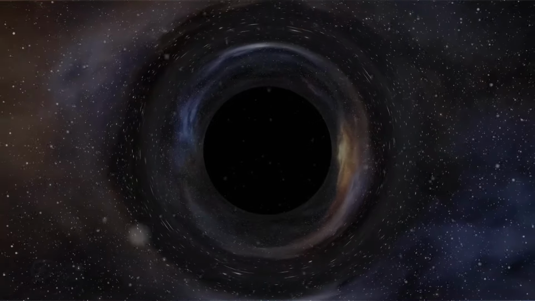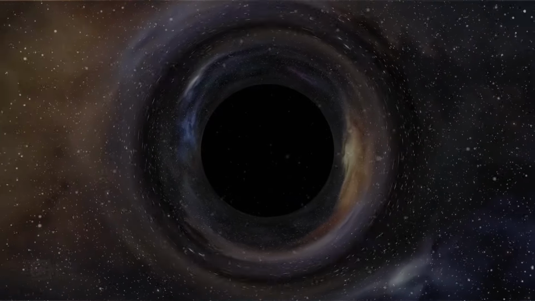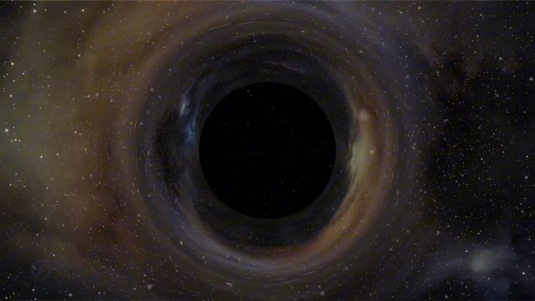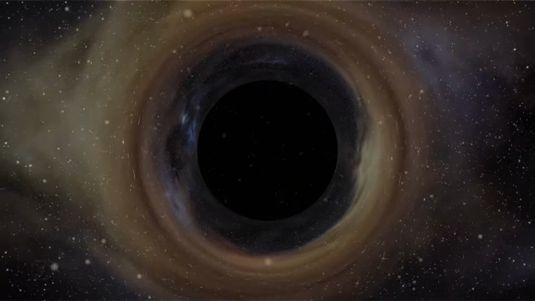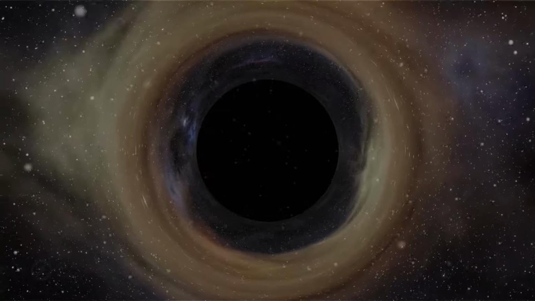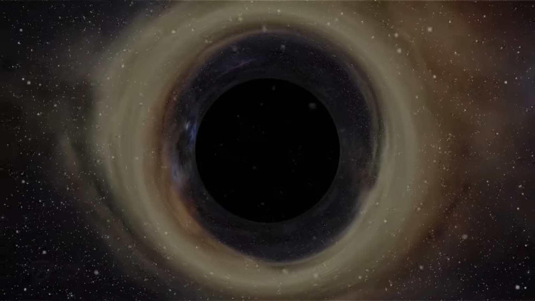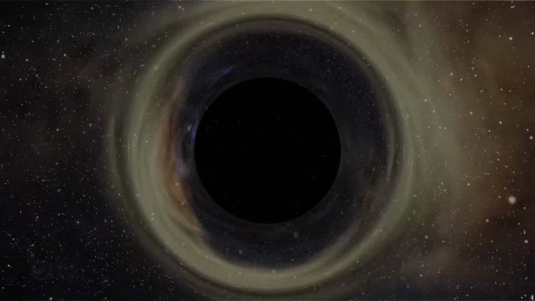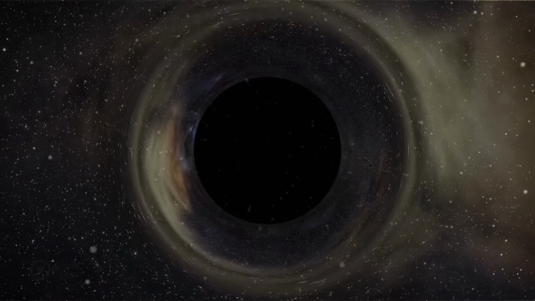The efficiency of this process is remarkable. A black hole accretion disk can convert up to about 10% of the infalling mass into radiation, and for rapidly spinning black holes, as much as 40%. By comparison, nuclear fusion in stars converts less than 1% of mass into energy. This means that matter falling into a black hole produces more energy per unit mass than any other known mechanism in nature.